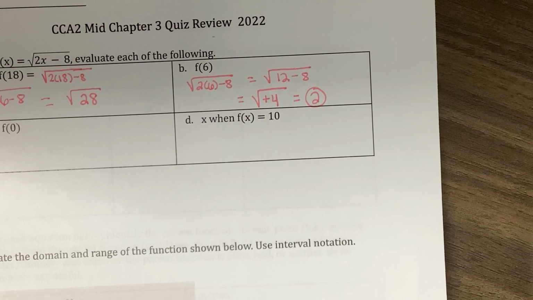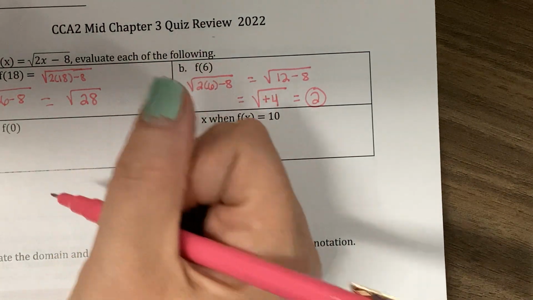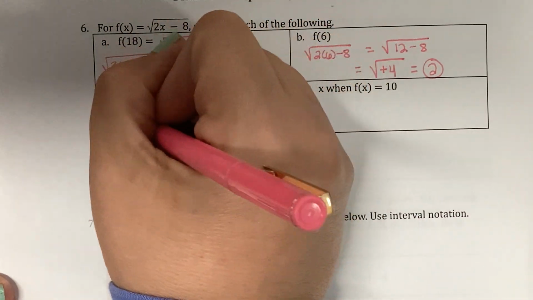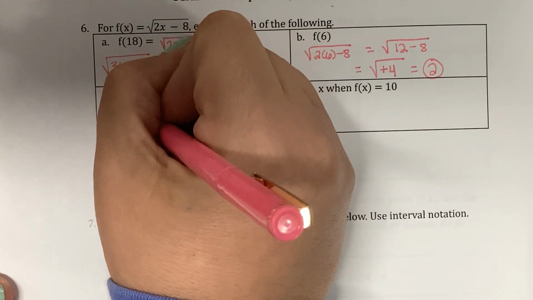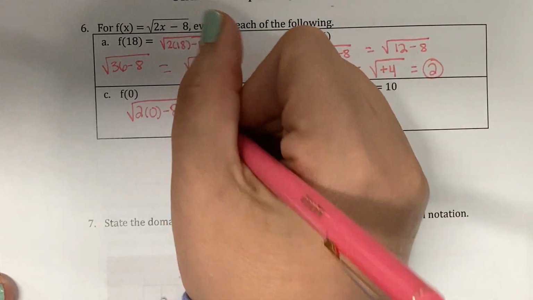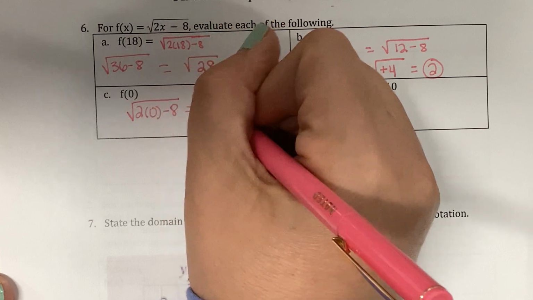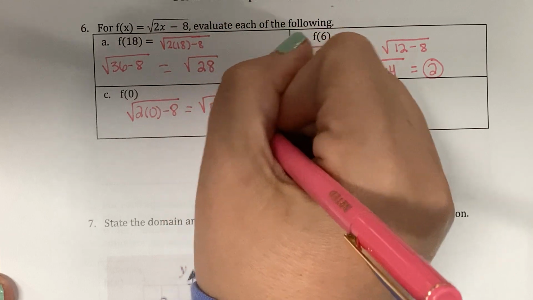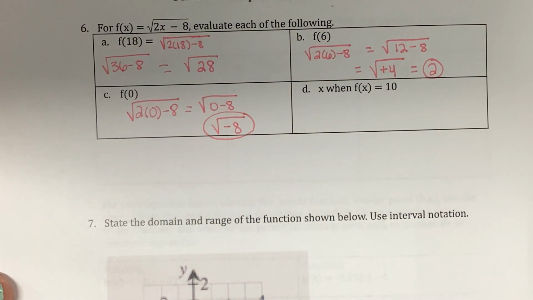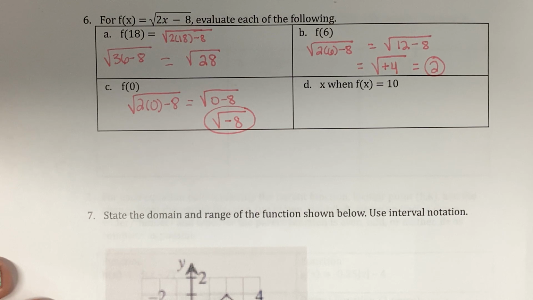All right, so take a look at the next one. The next one is f of 0. So f of 0, you're going to do the same thing. You're going to plug in your 0. And so that's going to leave me with the square root of 2 times 0 minus 8. 2 times 0 is just 0, which is going to be 0 minus 8, or the square root of negative 8, and leave it like that. You do not know how to do that yet. We will learn that though.